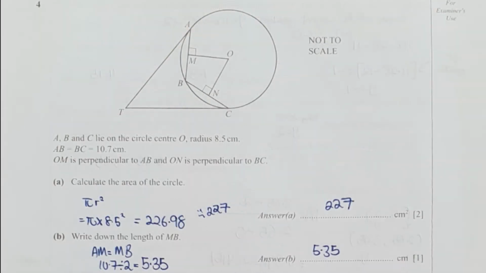Question 4. Calculate the area of this circle. So pi r squared, your r here is actually 8.5, as given by the keyword radius is 8.5 cm. After the calculation, you should get 227. For you to calculate the length of MB, simply take AB's length divided by 2, because M is the midpoint of the line AB. So your answer is 5.35.